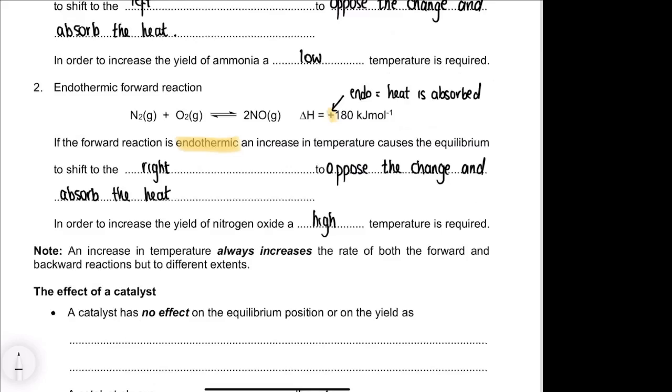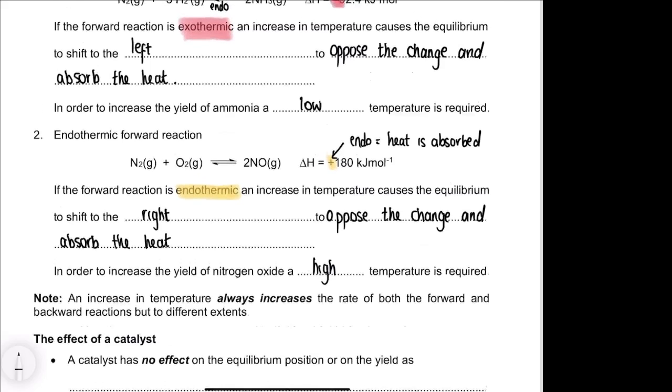Remember again, this is about position of equilibrium and not rate. Increasing temperature always increases rate because more particles have energy greater than or equal to the activation energy, more collisions are successful. Remember as well that you could be asked what would happen if you would lower the temperature, so you have to think, well, if I cool it down, it's going to shift to release heat. So talk about moving in the exothermic direction.